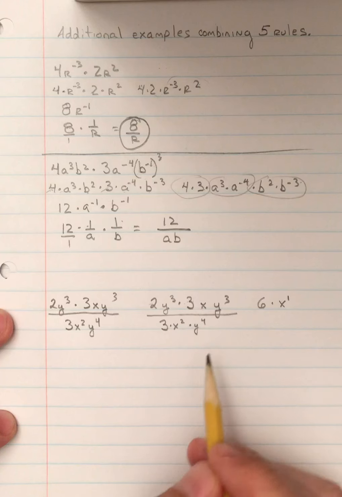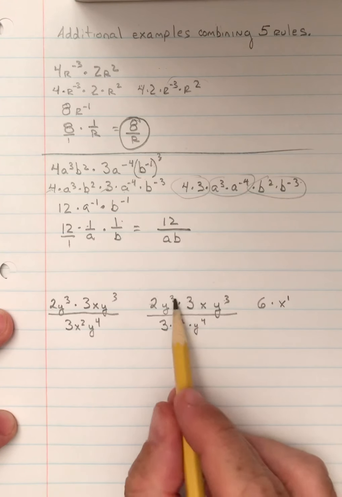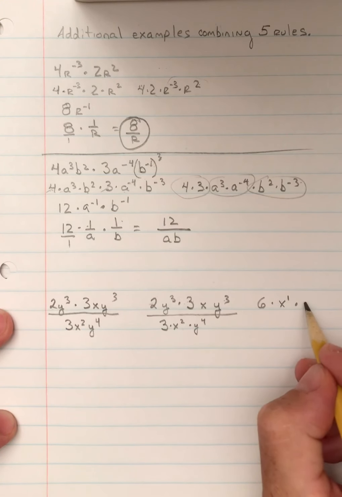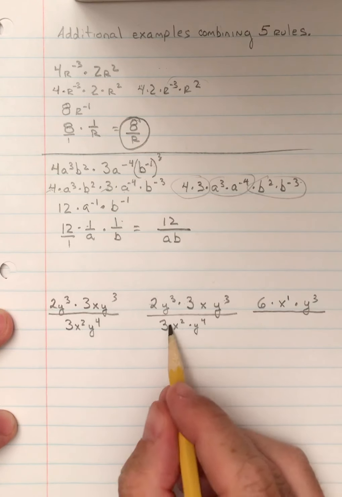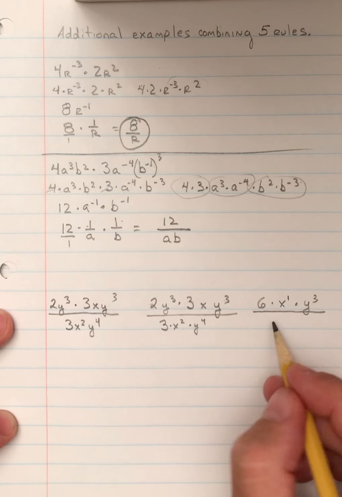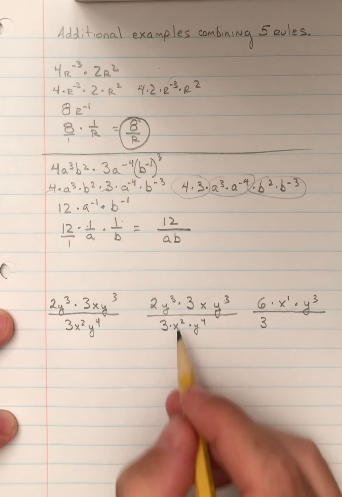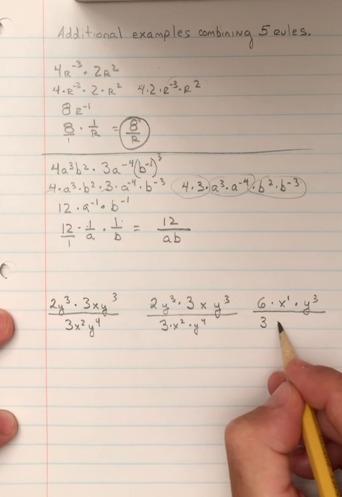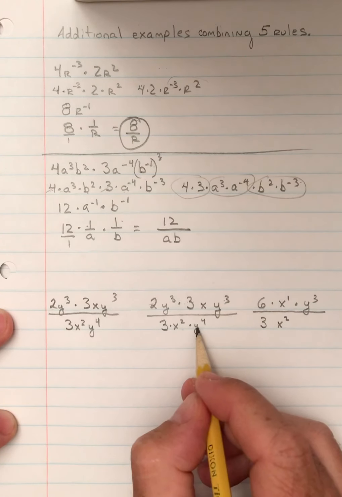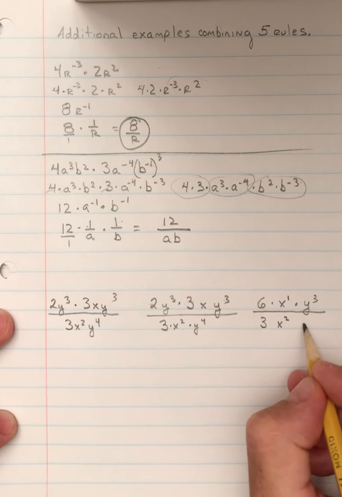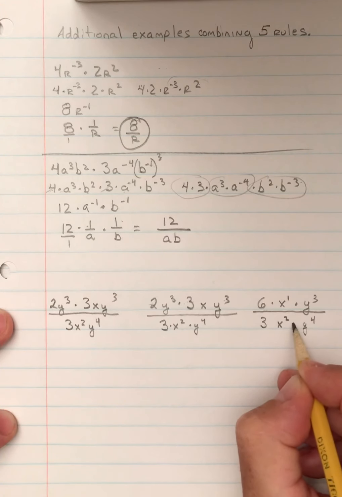And y to the third times y to the third. Well, I'm adding their exponents. So this is 3 plus 3 is 6, y to the sixth. Okay? Now, on the bottom here, 3, x squared. Now, you notice I'm putting them in alphabetical order for organization's sake. It's probably a really good habit to get into. And y to the fourth down here, y to the fourth.